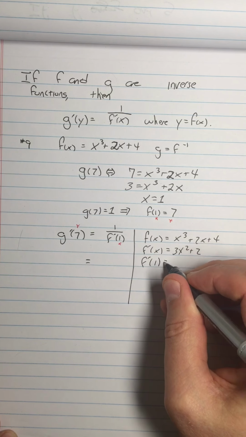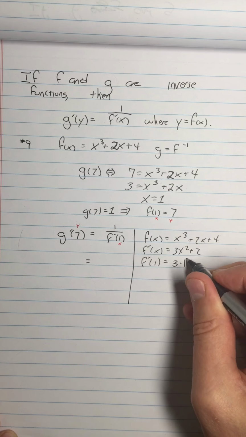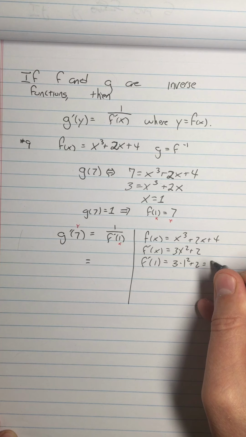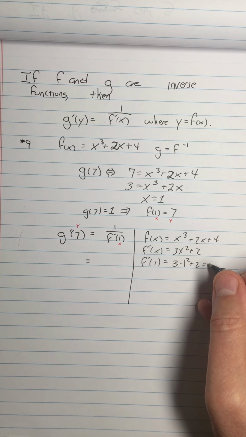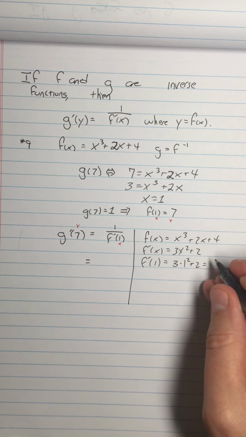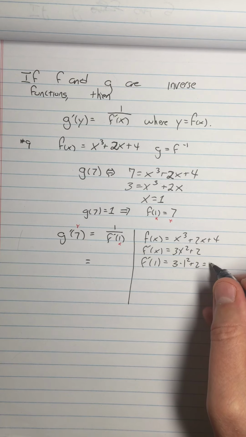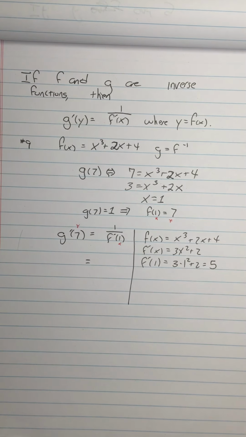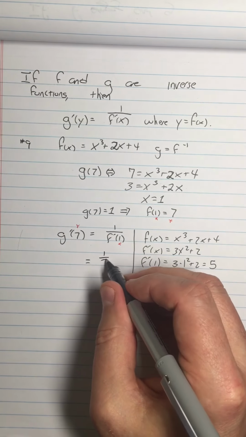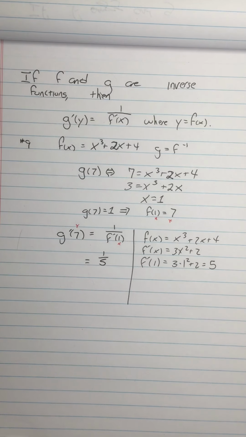Therefore, f prime of 1 is 3 times 1 squared plus 2. Why do I have different numbers at different places? Where do I get 7 from? I can't read my own handwriting, is the deal. All right, so that's 5. That's what f prime of 1 is. So this equals 1/5. There you go.